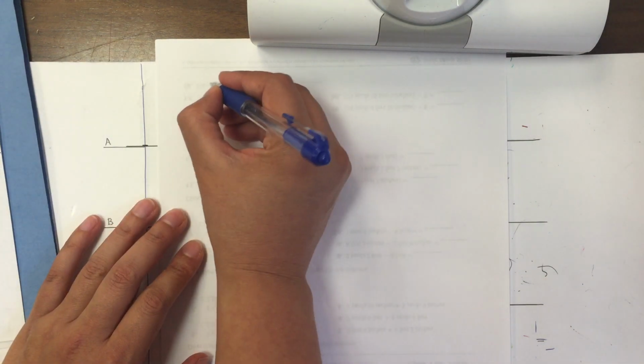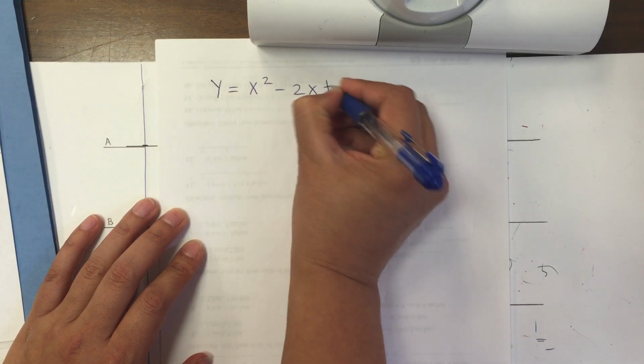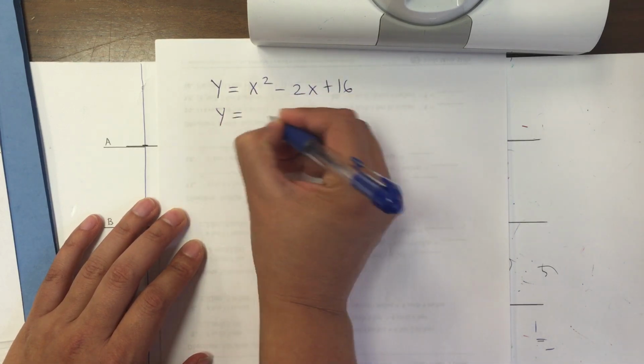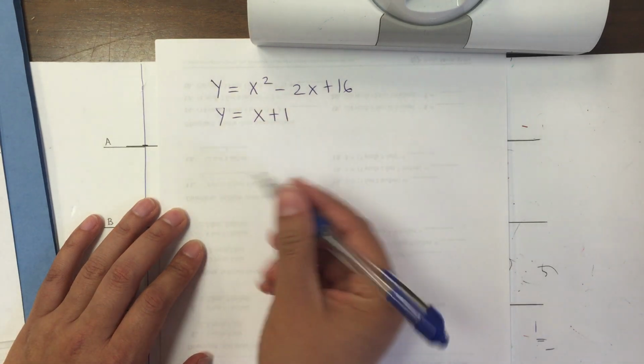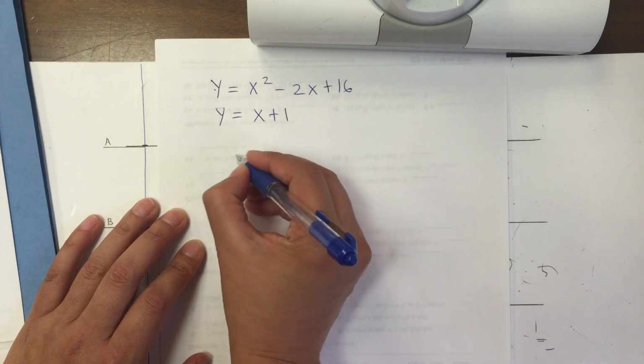Okay. One more example. So again, we're going to create one equation by substituting.